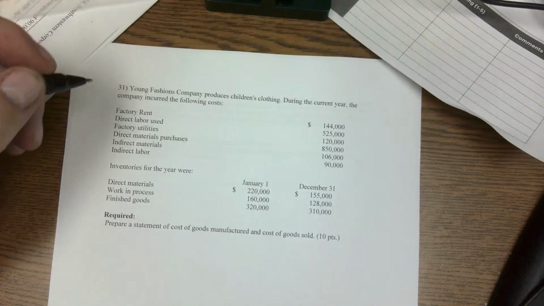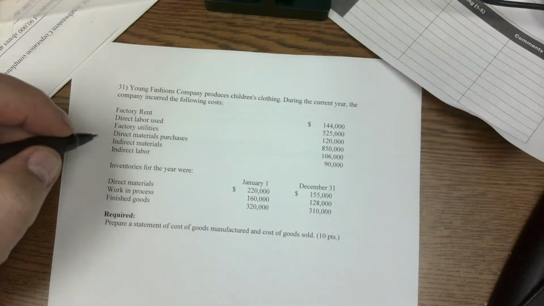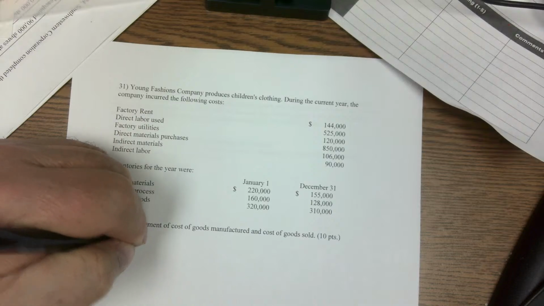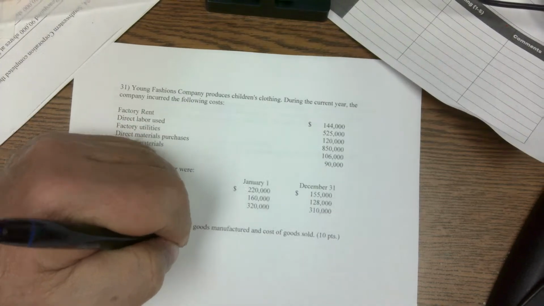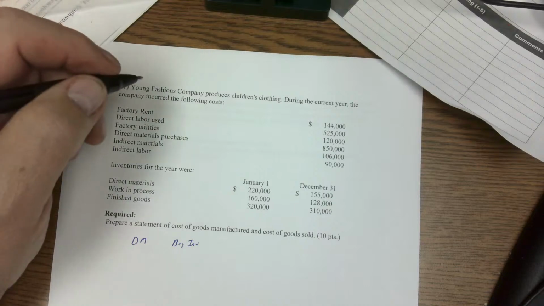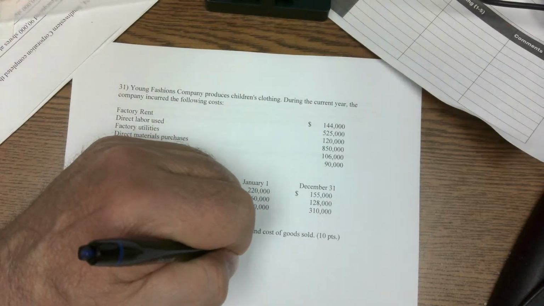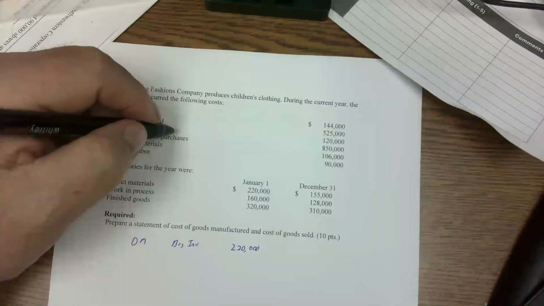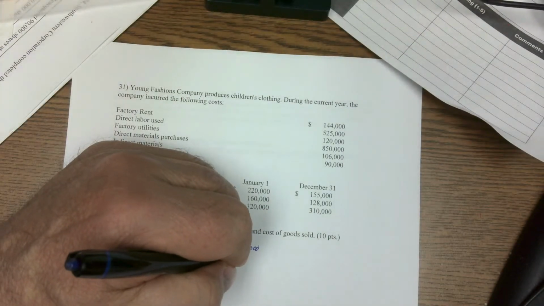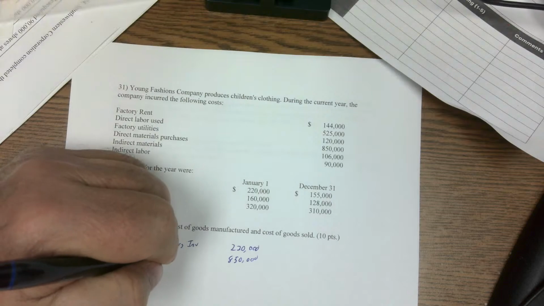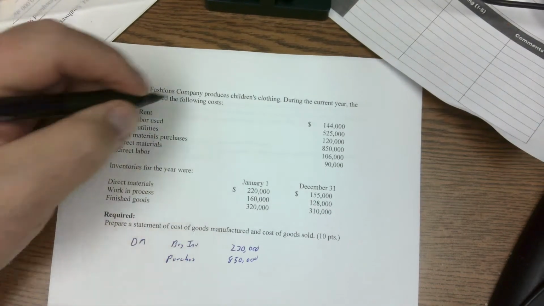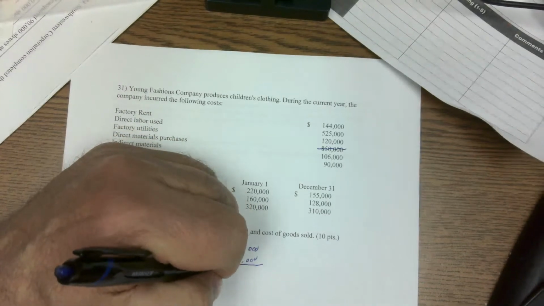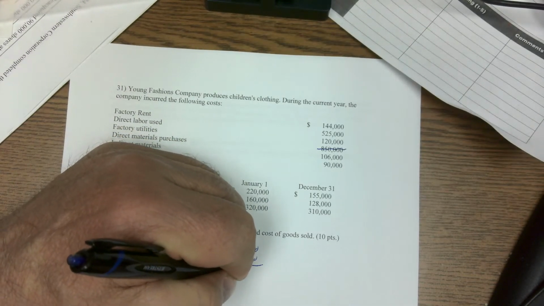So we've got our direct material. Start with direct materials, our beginning inventory is 220,000. Our direct material purchases are 850,000. Add those together, 1,070,000.